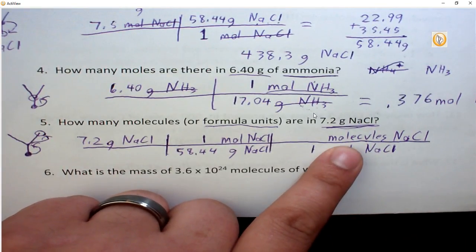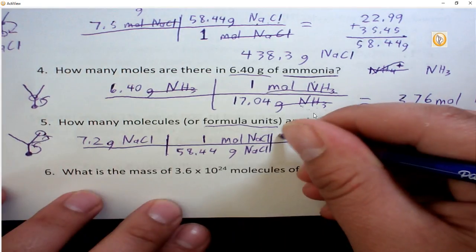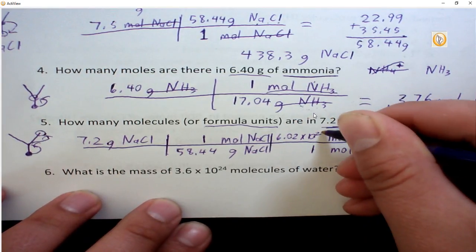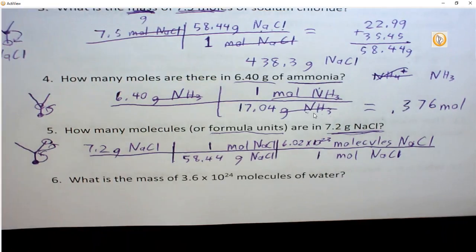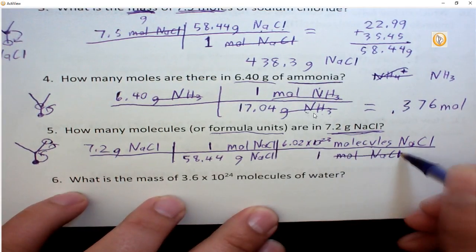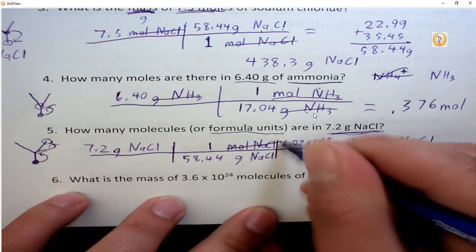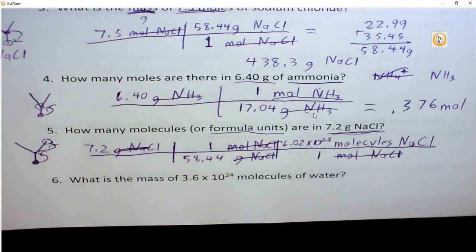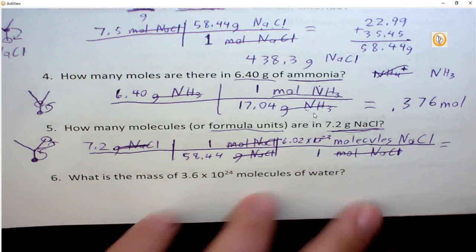That's Avogadro's number. We put in 6.02 times 10 to the 23rd molecules. Now guys, when you're plugging this in the calculator, make sure you put everything in parentheses where it needs to be in parentheses. You don't want to get all of this set up right and then mess up your number because you can't punch it in a calculator correctly.